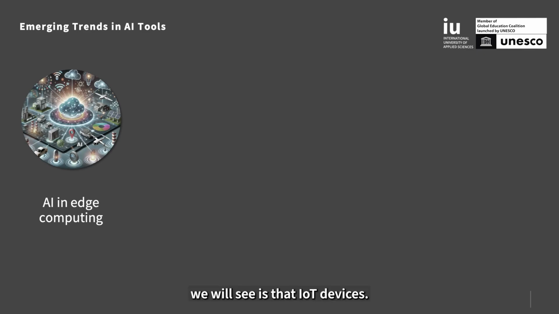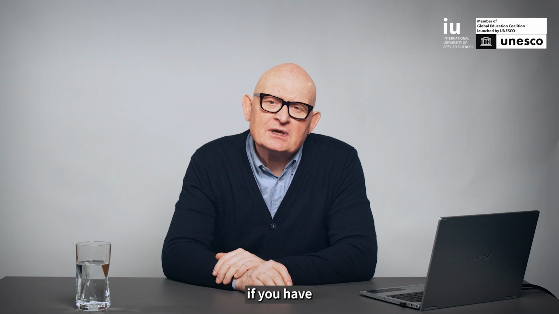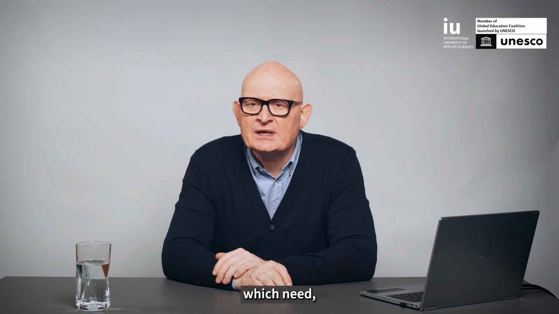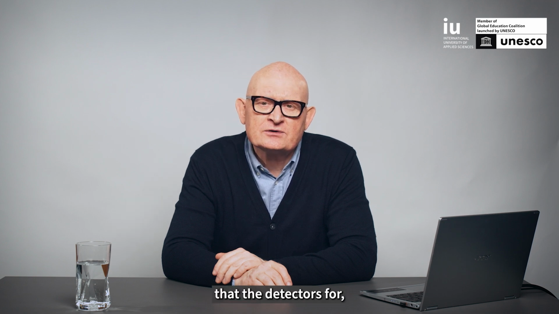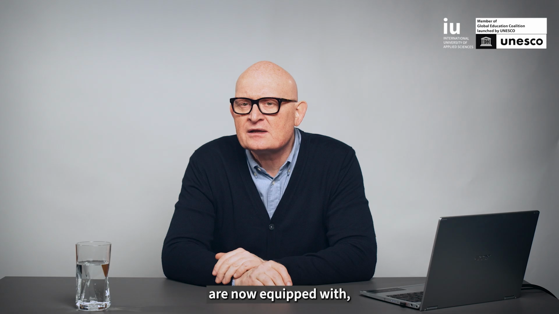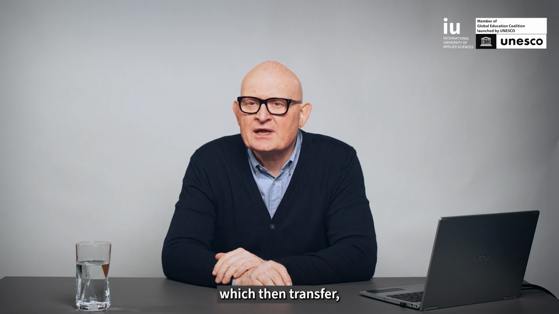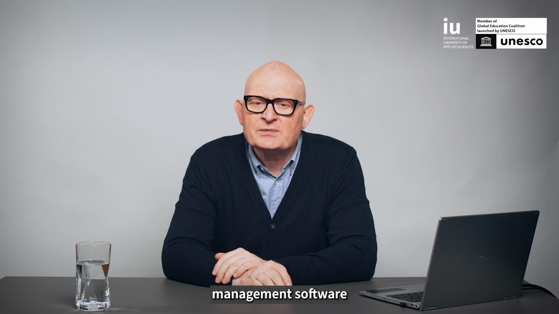The second trend is that IoT devices, everything which is connected to the internet and used for data collection, such as air conditioning systems which need maintenance over time, are now equipped with intelligent sensors, which then transfer the information to the service management software.